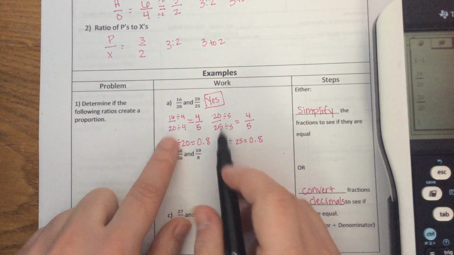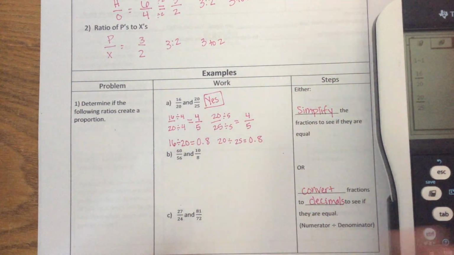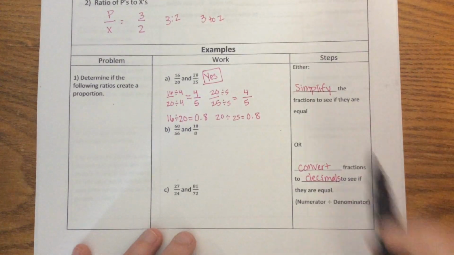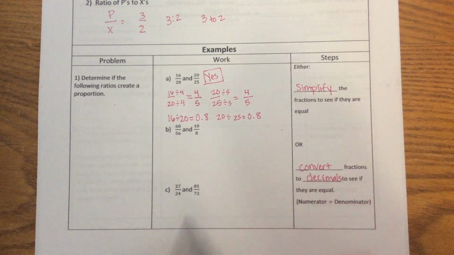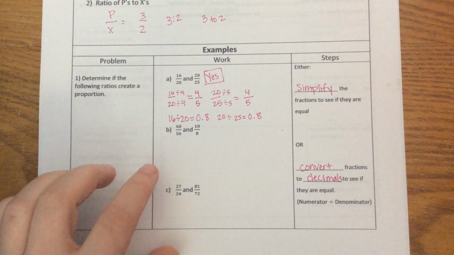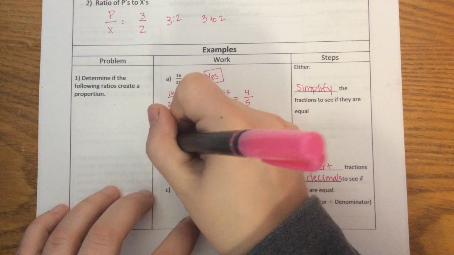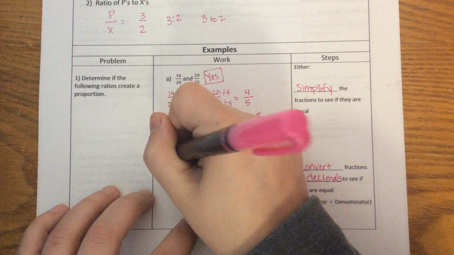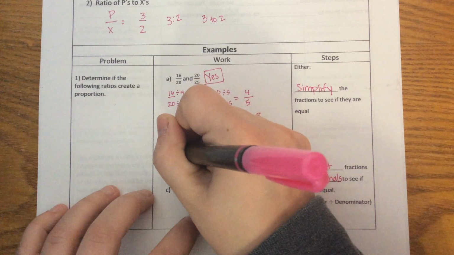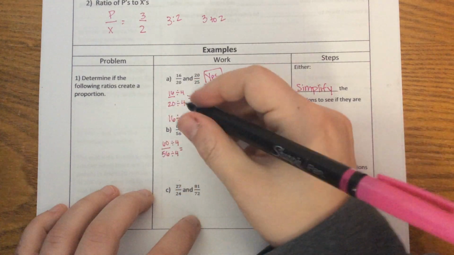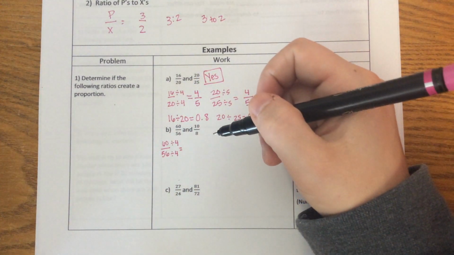Okay, so you can do either one of these. You do not need to do both. I just showed you both so that way you knew how to do it. So you can either simplify them or you can convert them to decimals. I'm going to do that one more time and then I'm going to go to C. So B, I have 60 over 56. I know I can divide those both by 4. Could have done 2, but then I'd have to do it again, I think, right?